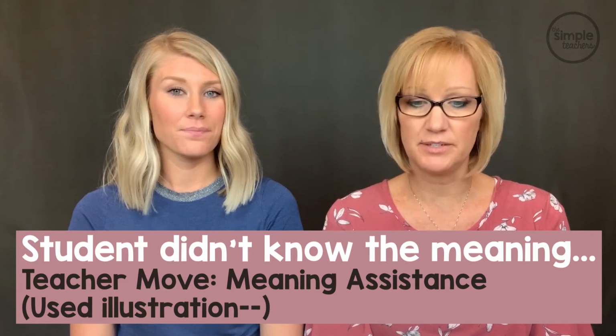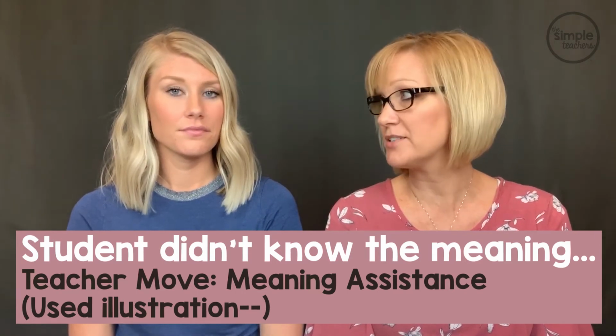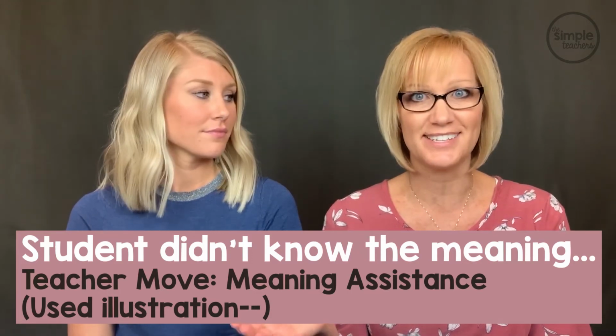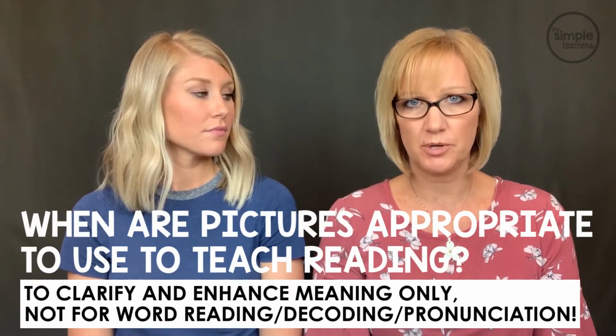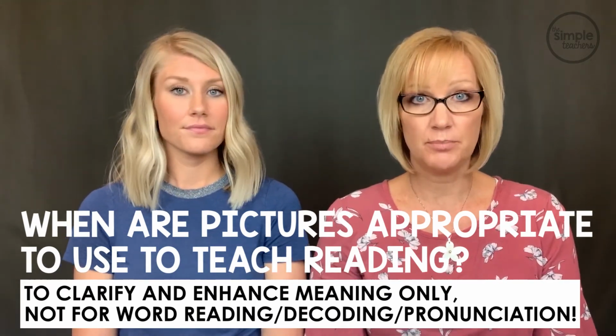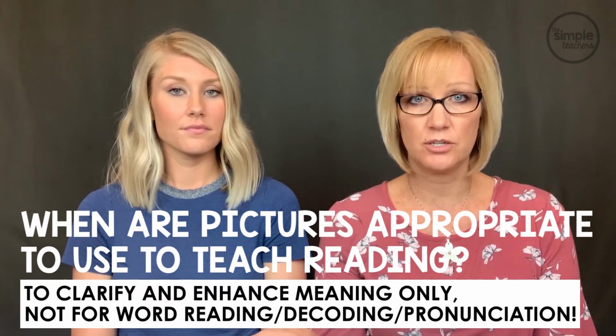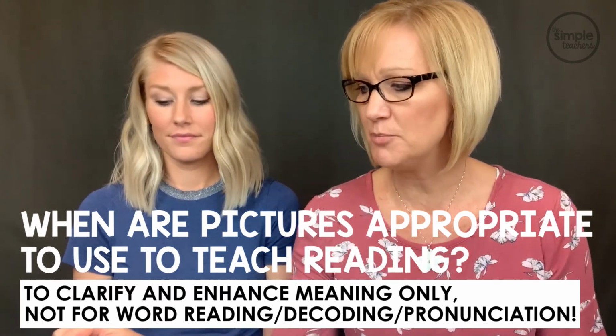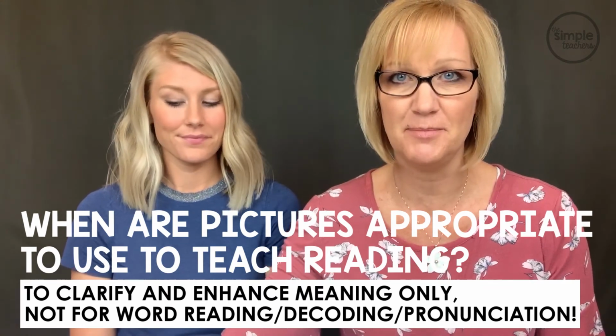So we do have to teach strategies as well to understand. I don't understand this. I need help. So that's a good strategy. Now, the other thing to keep in mind is when it's appropriate to use the pictures. It would not be appropriate to use the picture to decode the word hiding, even though there is a pig hiding under the bed.